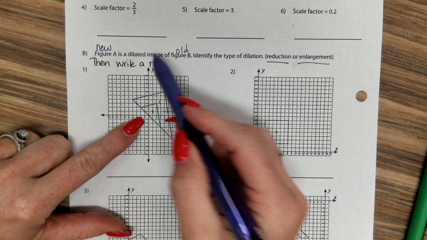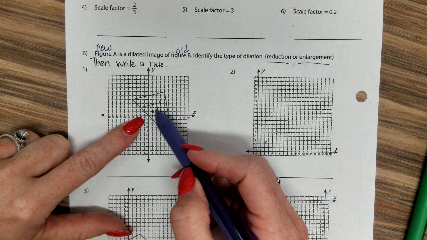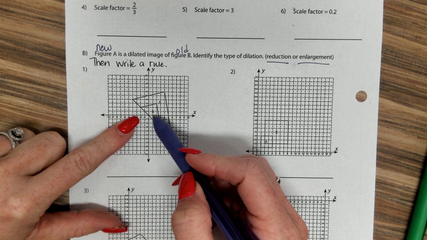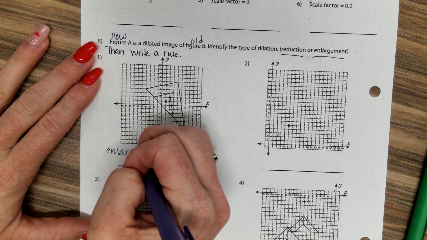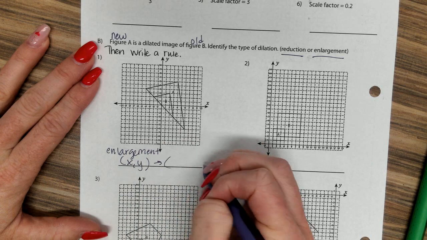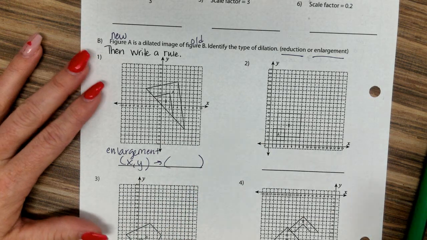To get from B to A, what happened? Did it get bigger or smaller? So I would write enlargement, and then I need the rule. And I don't know it. You're going to have to find it by doing new over old. All right, get it done.